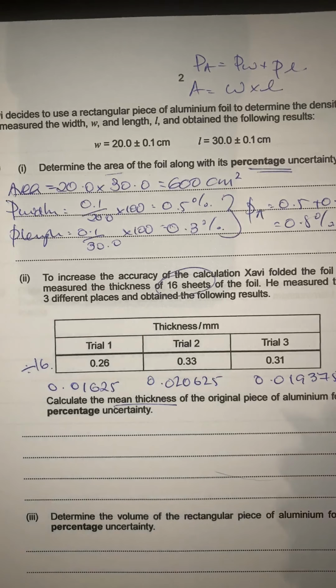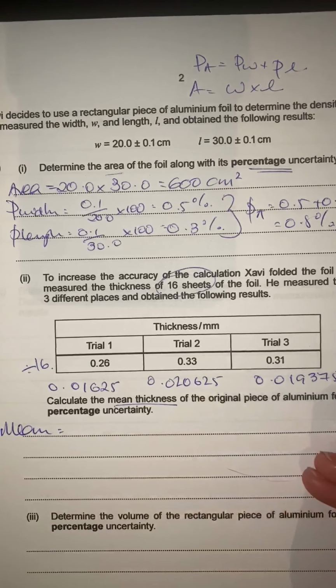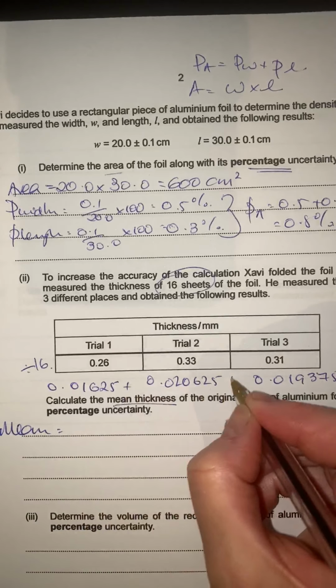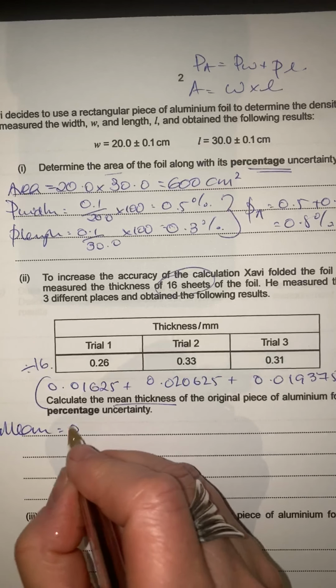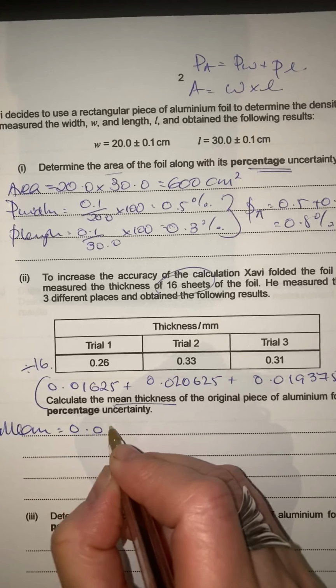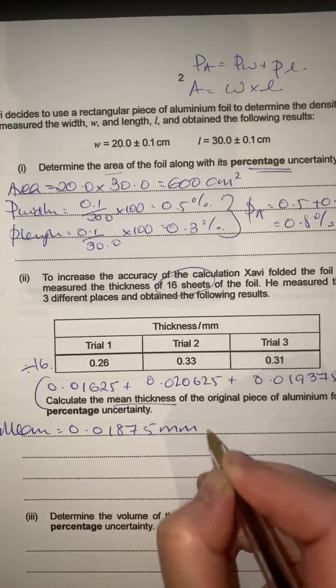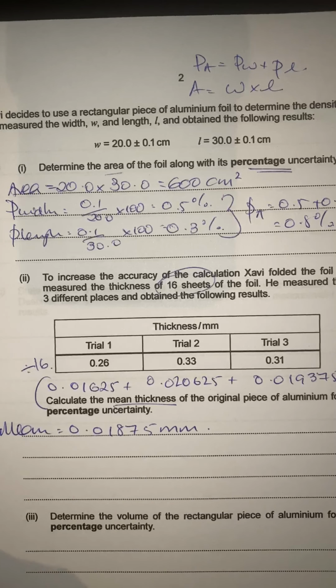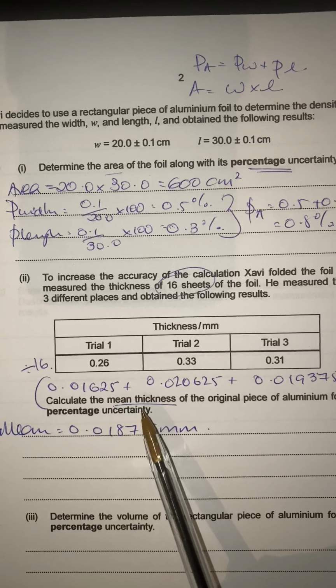and rounding at the end. So how do you find the mean of 3 numbers? You add those 3 up and you divide by 3, and the mean thickness comes to 0.01875 millimetres. Now let me have a quick look at the mark scheme and see what they're accepting for that mean thickness. Let's see what we got.